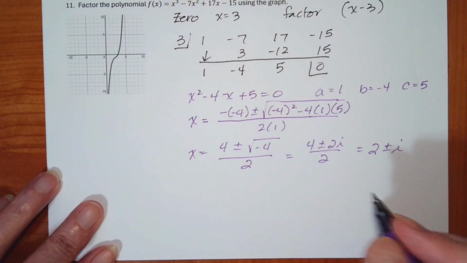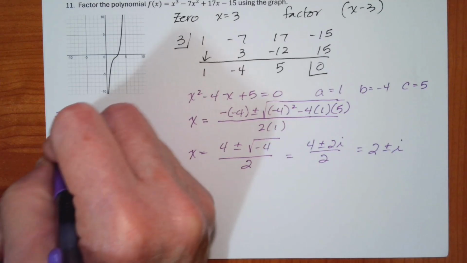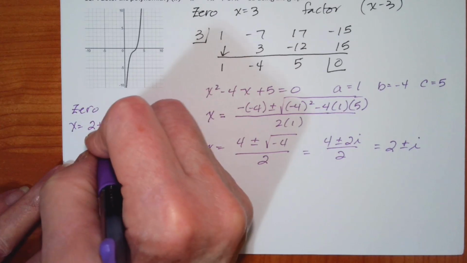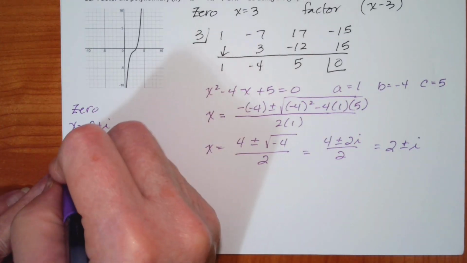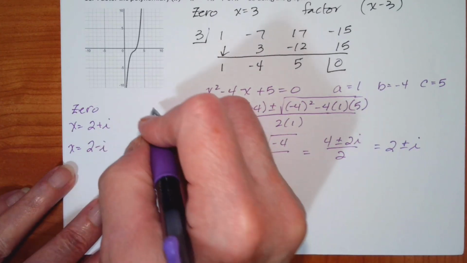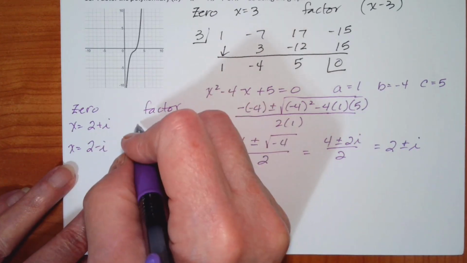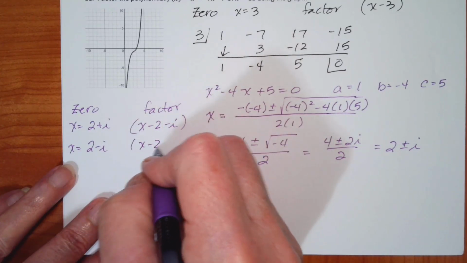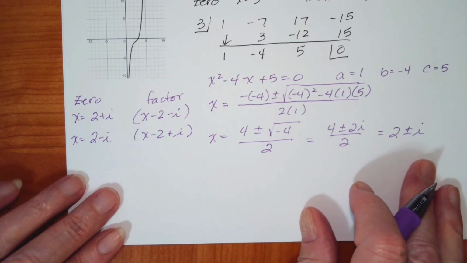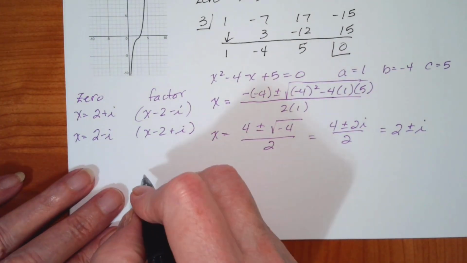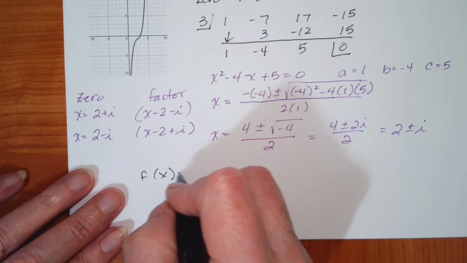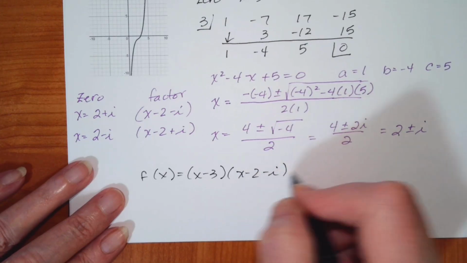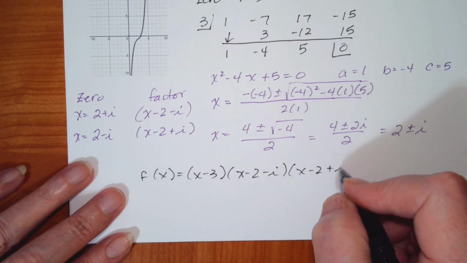Okay, so that tells me I have a 0 at x equals 2 plus i and x equals 2 minus i, which tells me that the factors are x minus 2 minus i, x minus 2 plus i. So my factored form becomes f of x equals x minus 3, x minus 2 minus i, x minus 2 plus i.